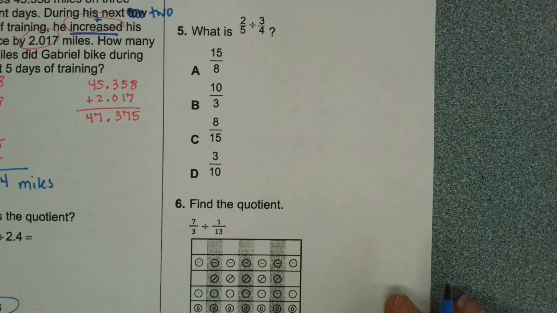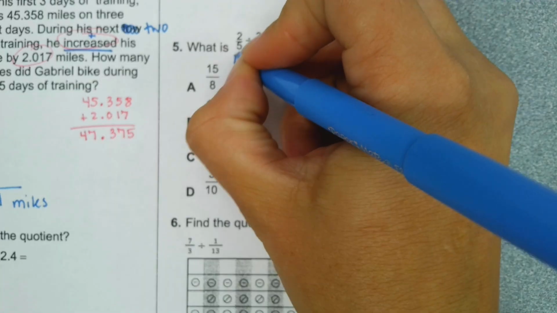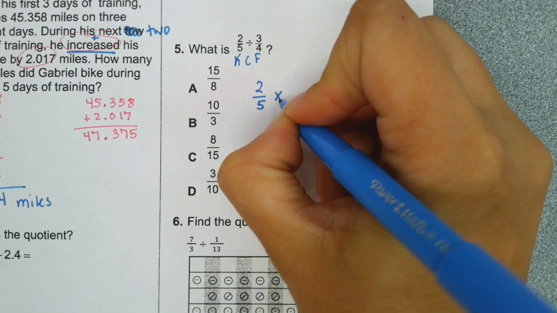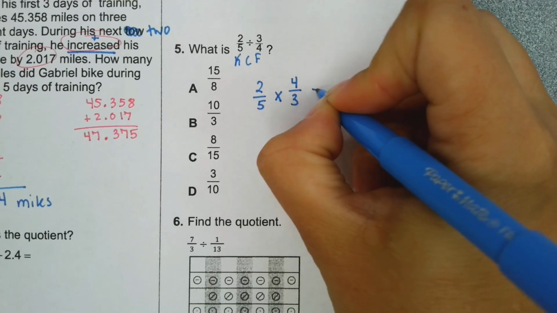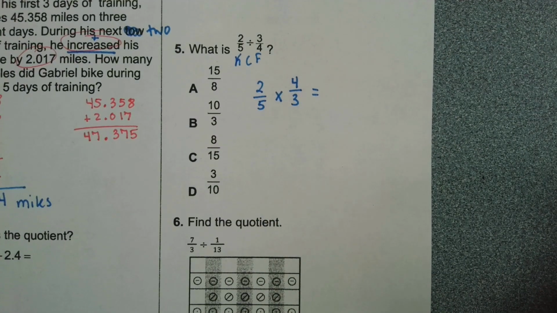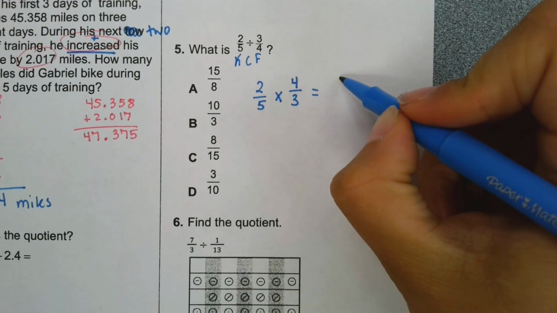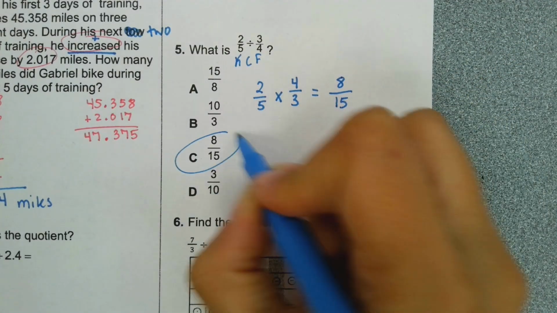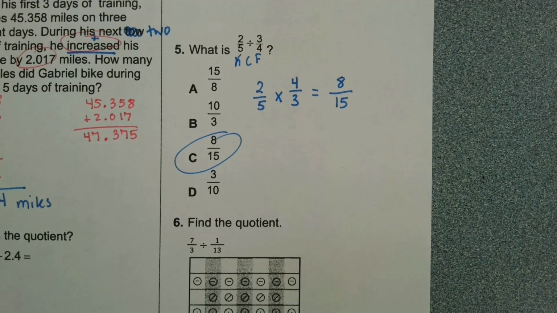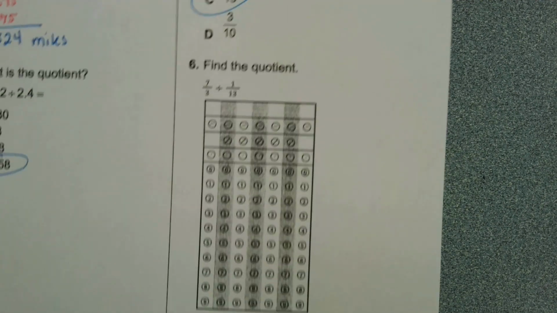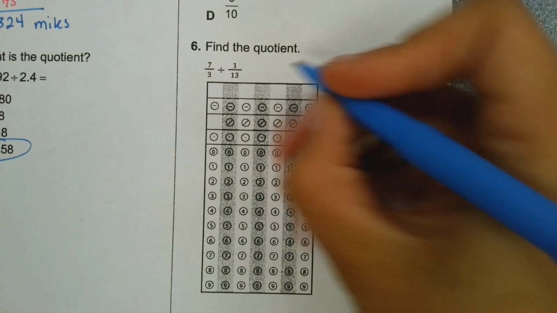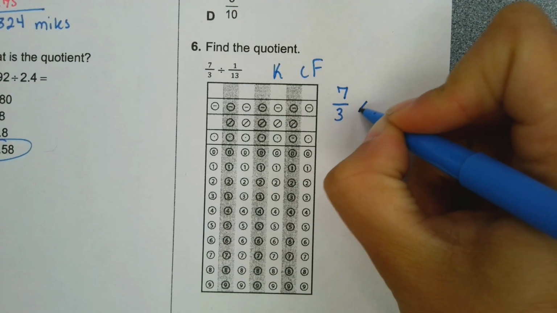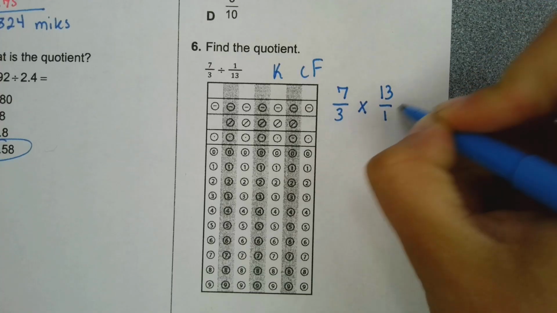Number 5 starts as division, so I need to use the keep, change, flip process. So keep the first fraction the same, change to multiplying, flip that second fraction upside down. Then we'll follow our multiply fractions rule where we multiply straight across. 2 times 4 is 8, 5 times 3 is 15, and there's nothing to reduce that one by. Number 6 starts as dividing fractions, so once again we're going to want to keep, change, flip that one. So keep the first fraction the same, change to multiplying, flip the second fraction upside down.